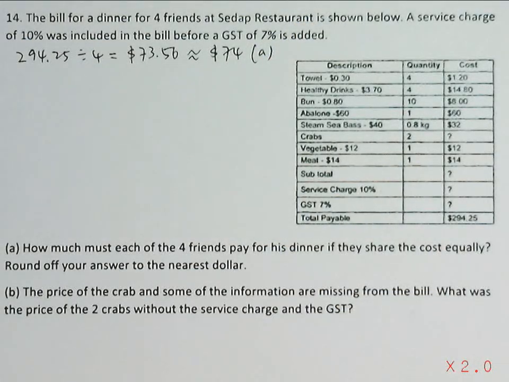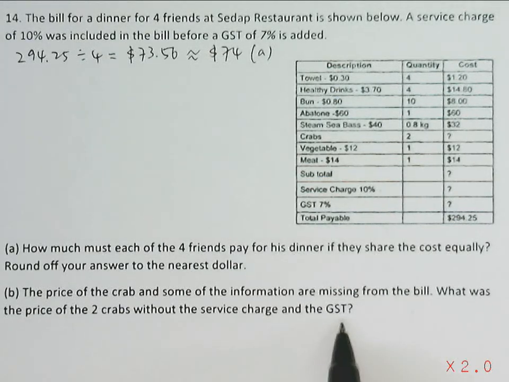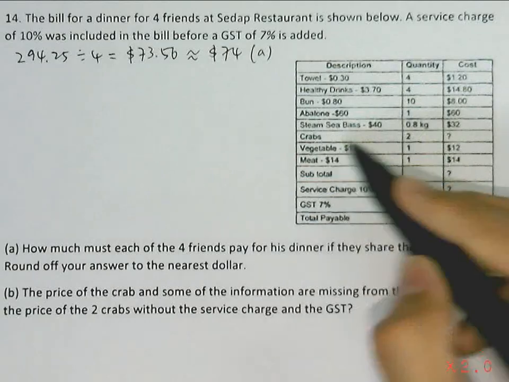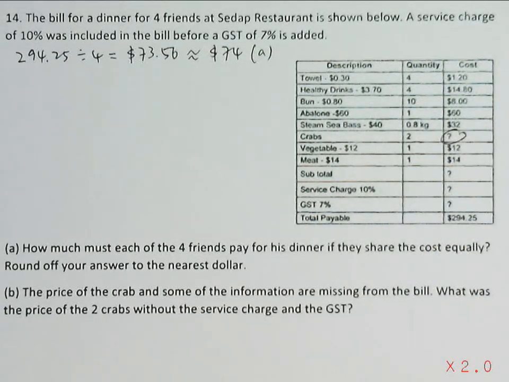Alright, now for part B, the price of the crab and some information are missing from the bill. What was the price of the 2 crabs without the service charge and the GST? So they're asking for the price of 2 crabs, which is over here, and the price after the service charge and the GST is not given as well, so we want to find that. So the total payable price we know was after the GST and service charge was calculated, so we can work backwards to find out the original price of all these food before the service charge and GST.